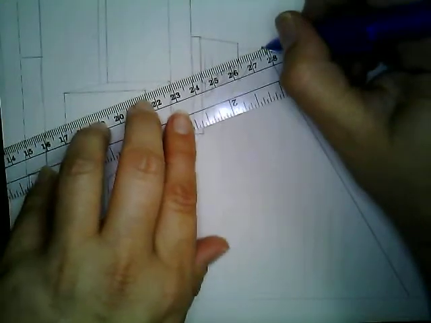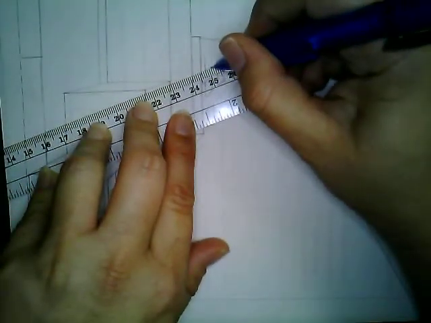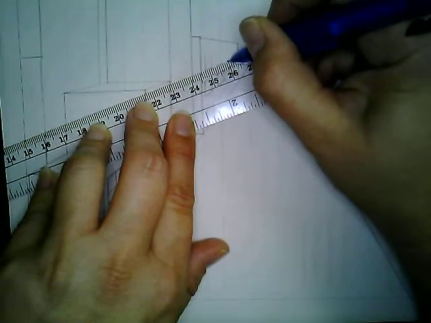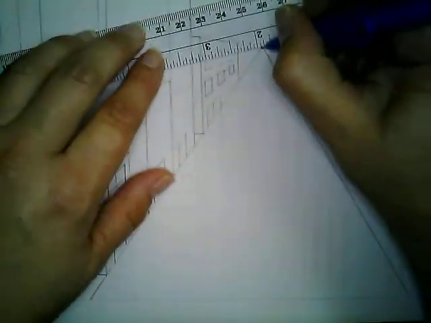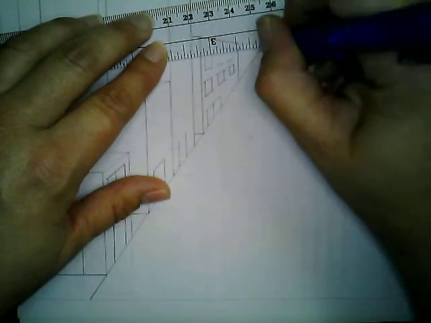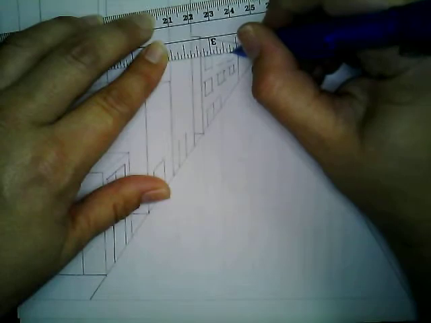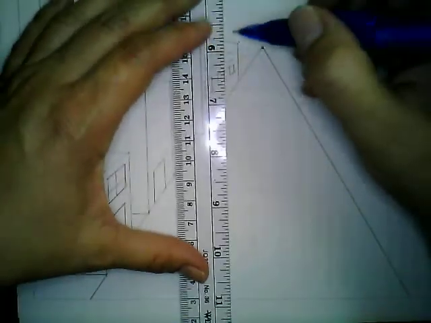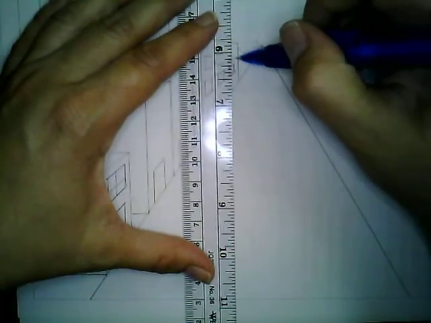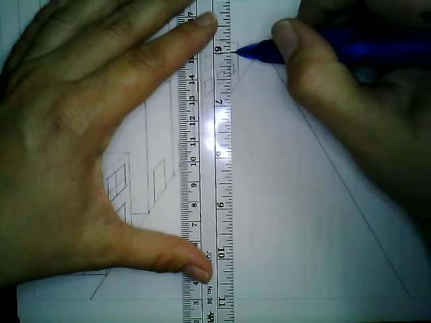Do the same thing on the top. As long as it's lining up to your vanishing point, it's going to look right. Anything that's vertical, you line it up to the bottom of your paper.